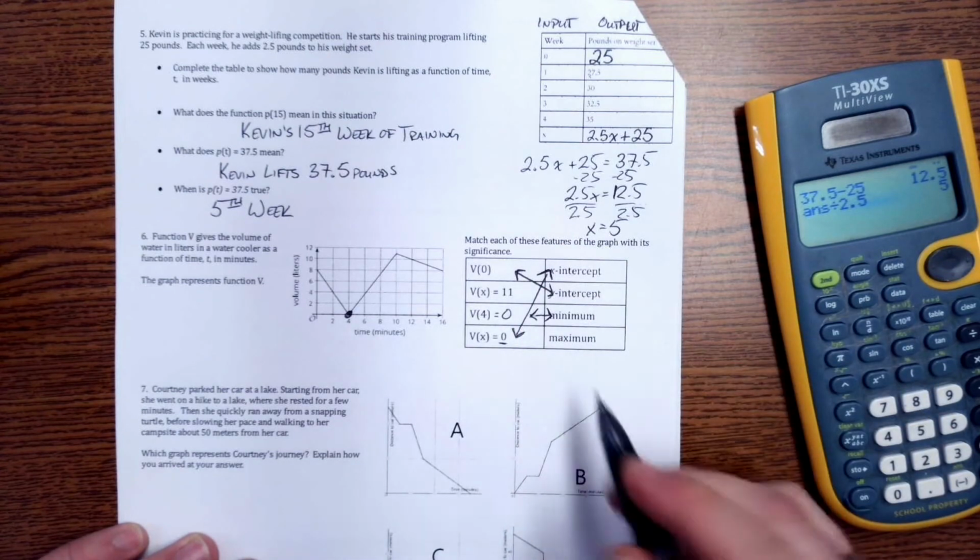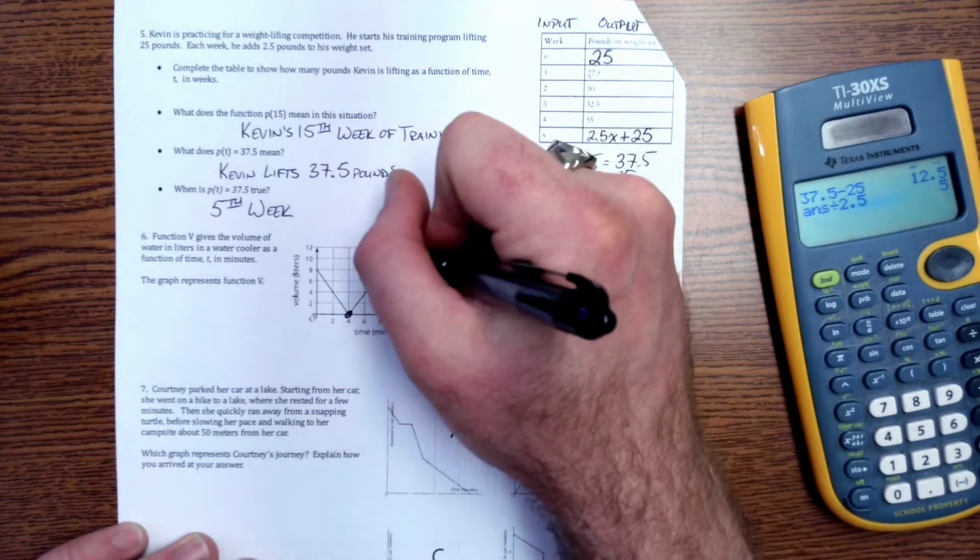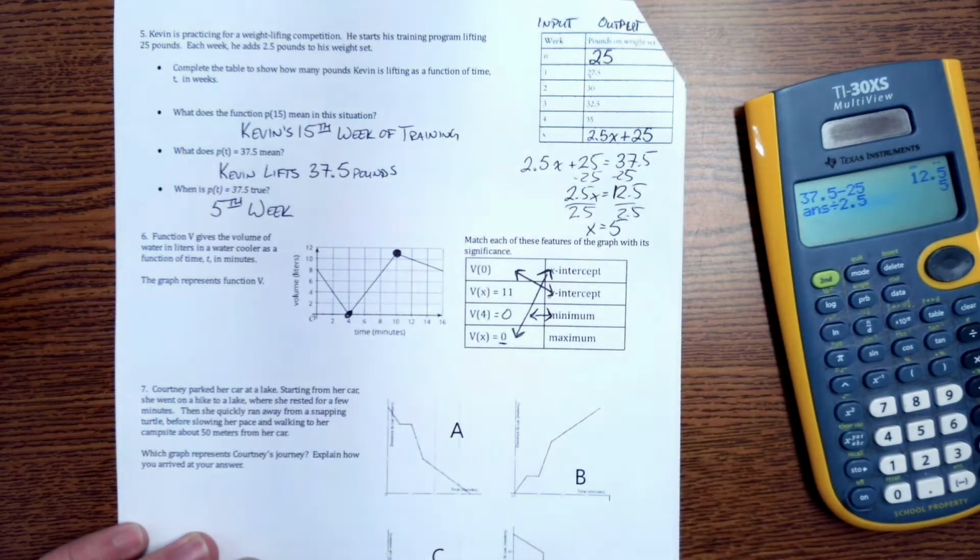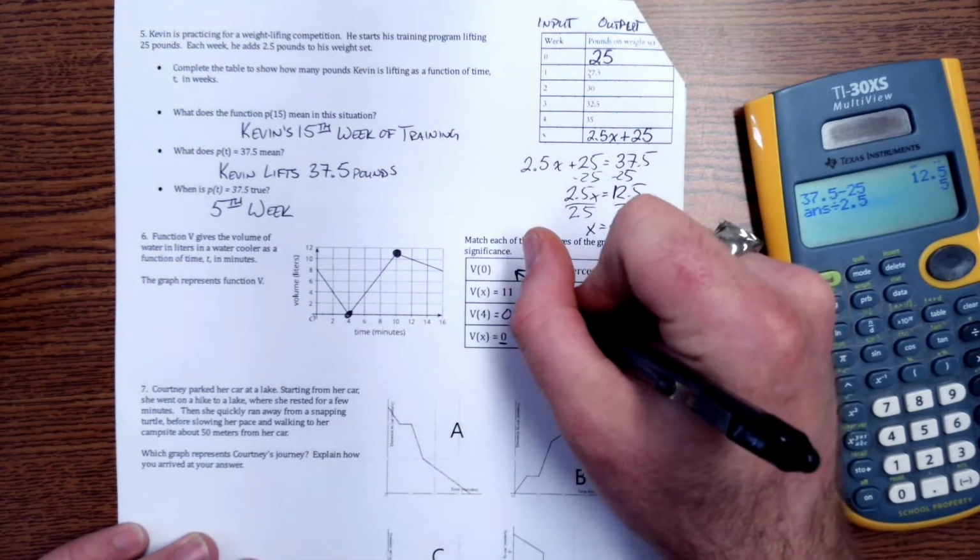Maybe it's a little bit easier to see that V of x equals 11. Well, that's the highest point up on the graph. That makes it our maximum value.